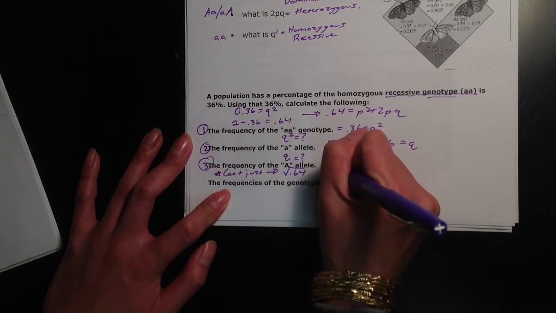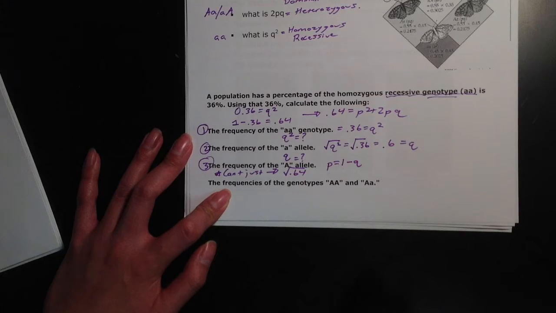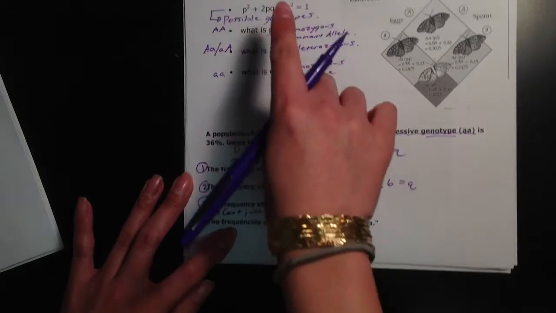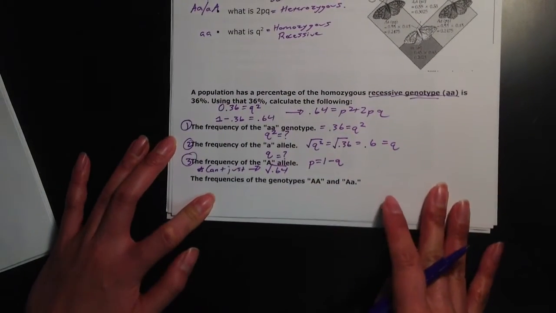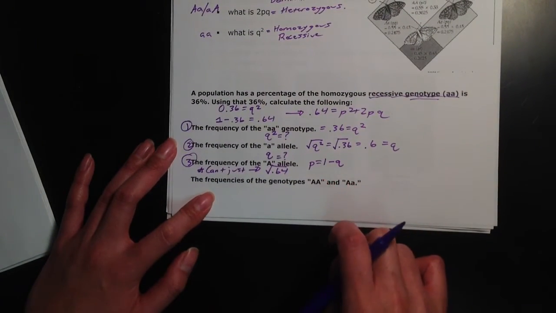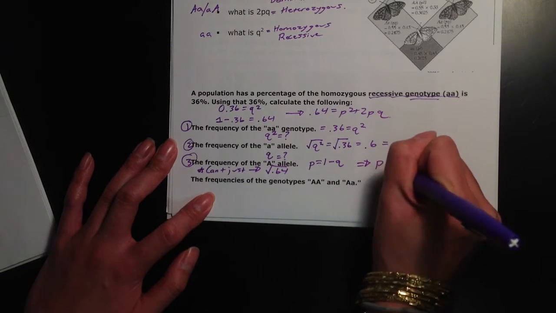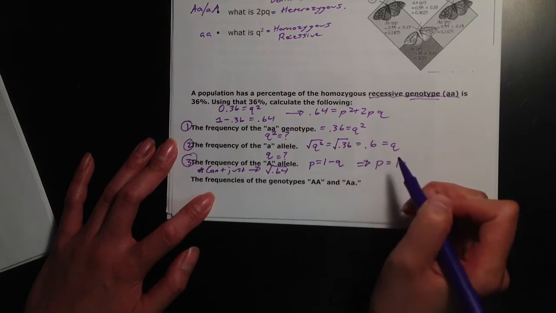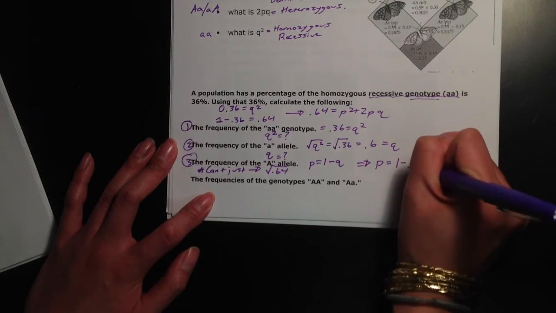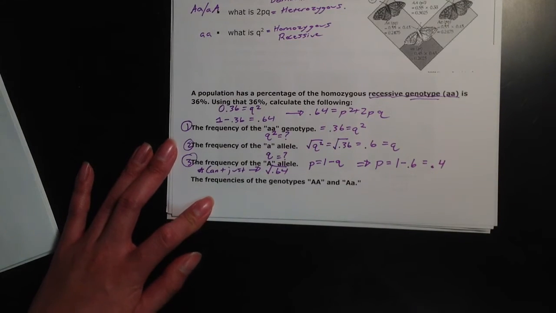What you need to do is figure out that p equals 1 minus q, and we know that from the above equation. So if I know q, I can figure out p. p is going to equal 1 minus my q, which was 0.6, which equals 0.4.